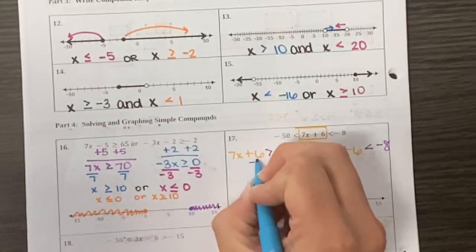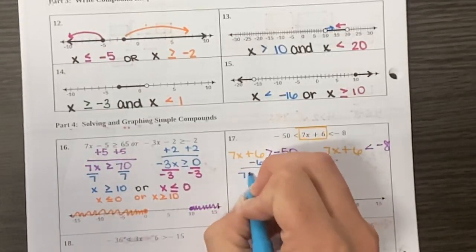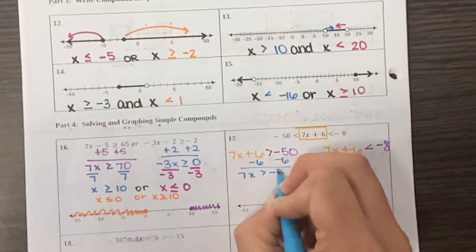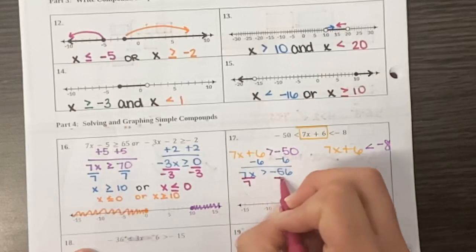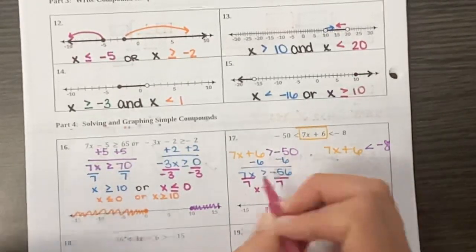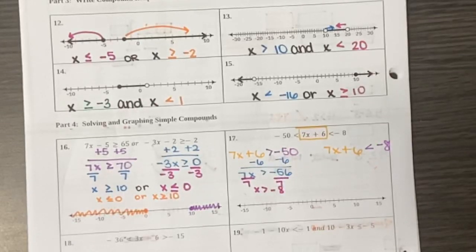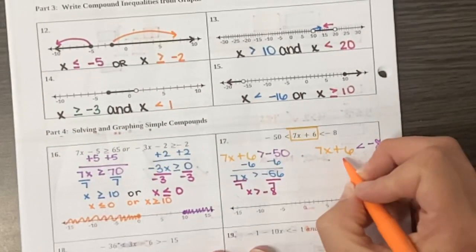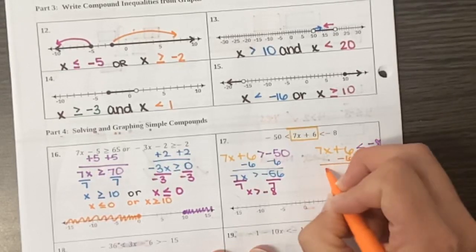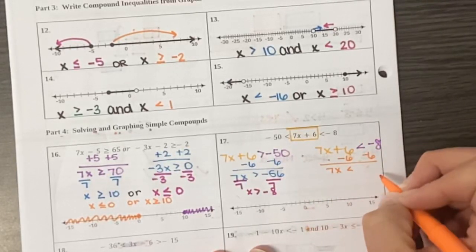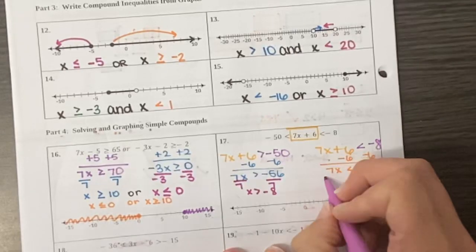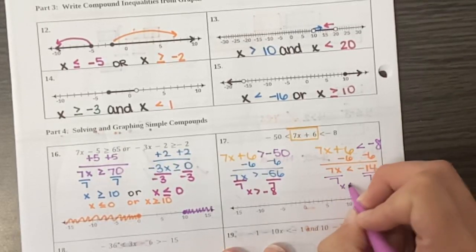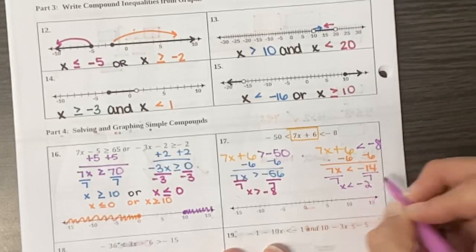So I'm going to subtract 6. 7x is greater than negative 56. I'm going to divide negative 56 by 7. It's a positive 7, so my sign stays the same. And I get negative 8. On my other one, I'm also going to subtract 6 because that 7x plus 6 is still the same. So 7x is less than negative 14. I'm going to divide by my 7. x is less than negative 2.